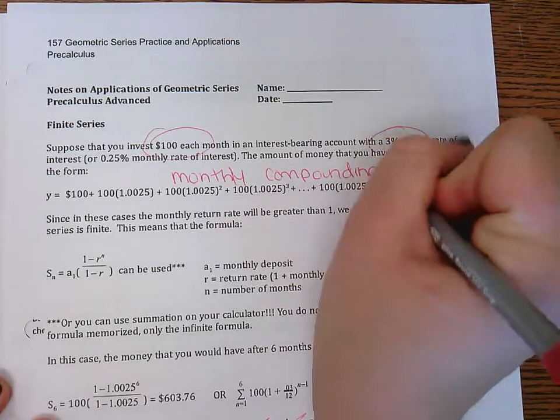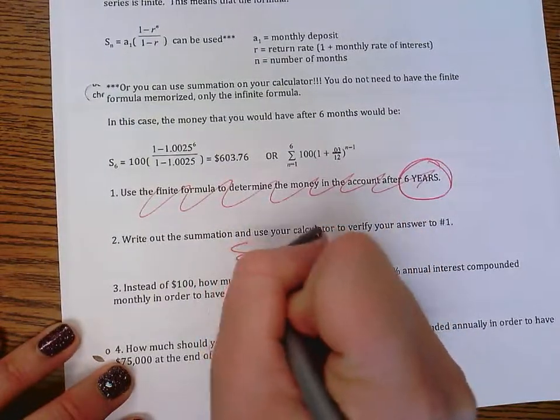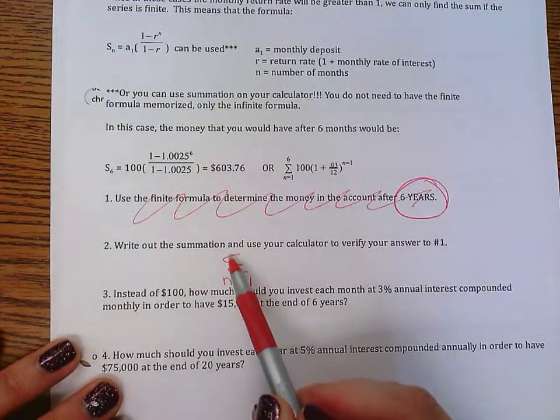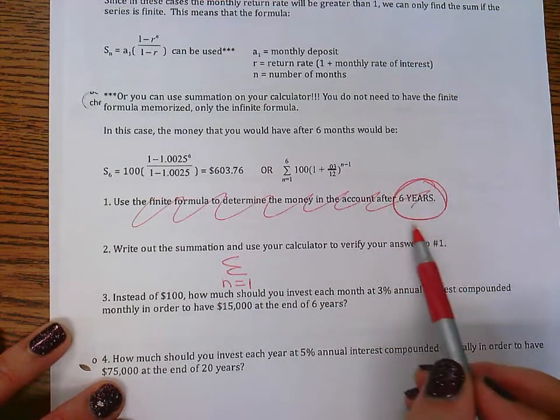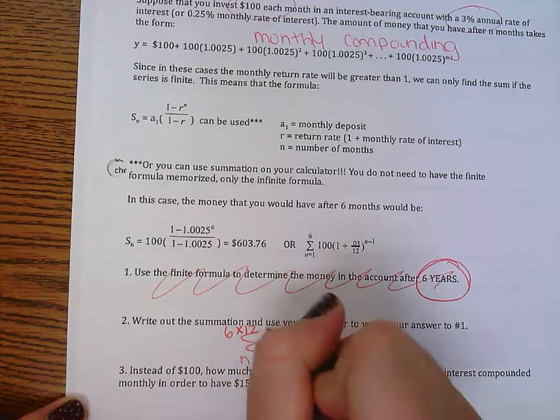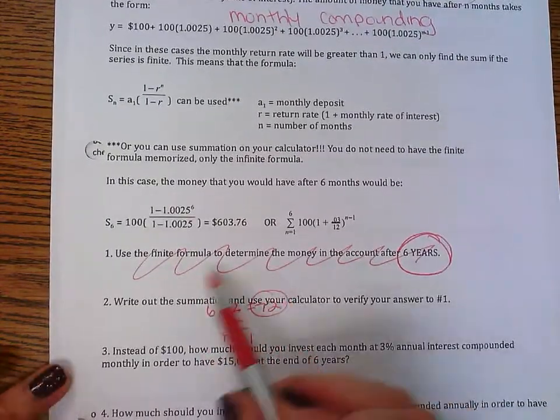And we want to know how much would be in the account after 6 years. So we want the sum, n goes from 1 to, how many times would we want to compound this? We actually want to compound it 6 years times 12 months. So isn't that number going to be 72? I'm going to do 72 compounds.